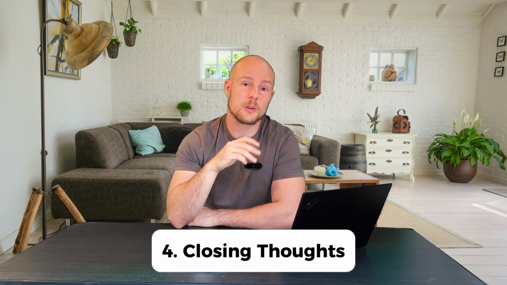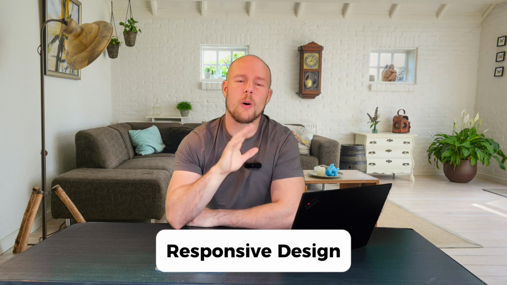This is how you can test that your website is working nicely on mobile devices. It's also called responsive design. This is something you can do all by yourself, and you don't need to pay an expert to do it. You just need a little bit of grit and grease.